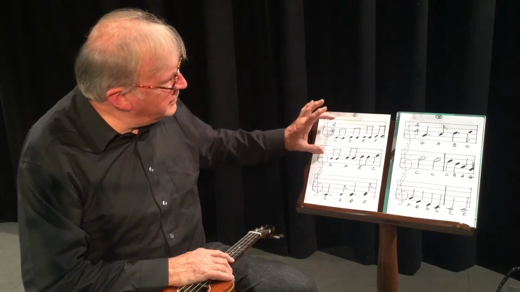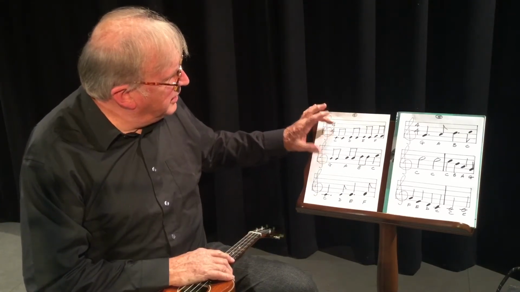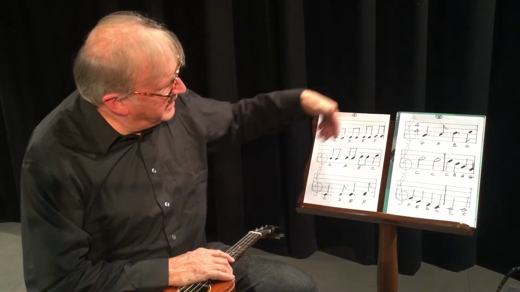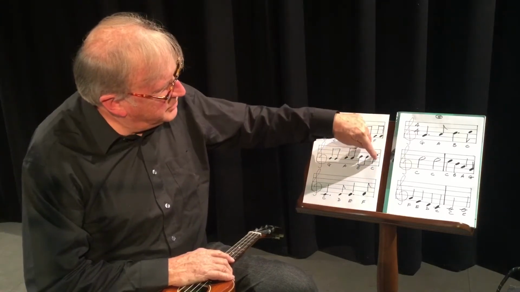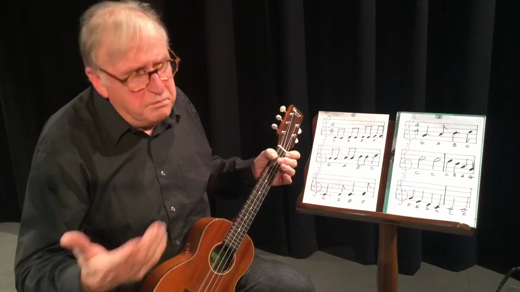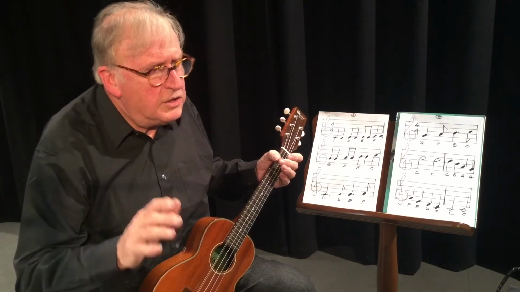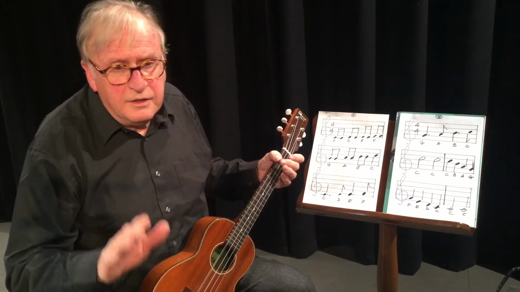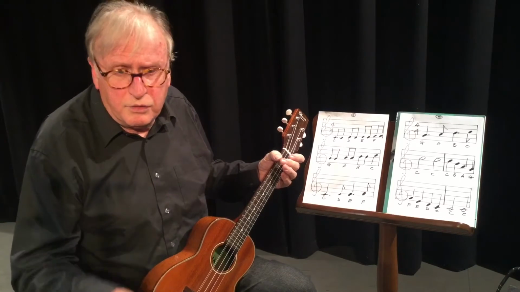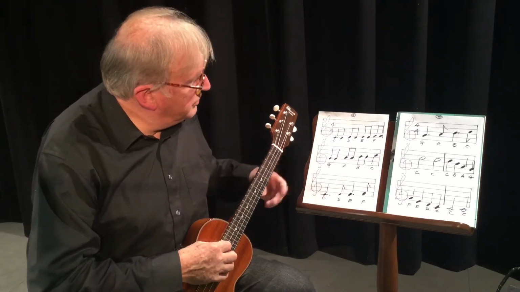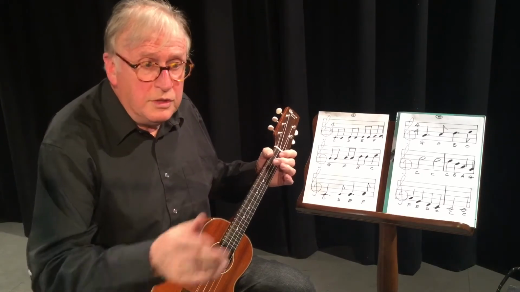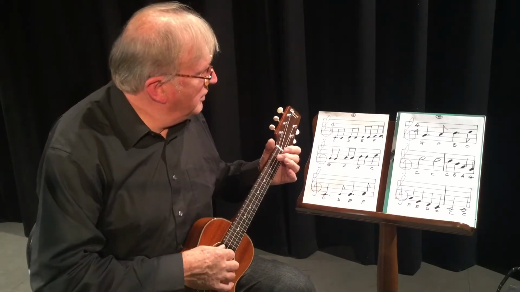So let's just have a look at these 2 lines, which is composed essentially of quavers. We've got 8 quavers there, 6 quavers here, and a single crotchet. So if we beat time, say 1, 2, 3, 4, if that's the speed of our music and that is the beating of crotchet beats, the quavers are going to sound like this. 1, 2, 3, 4.